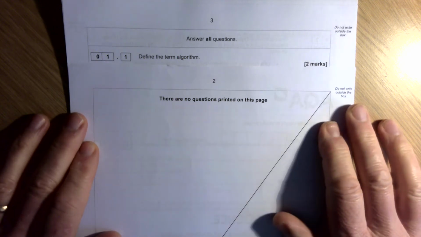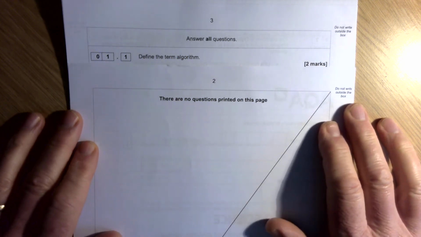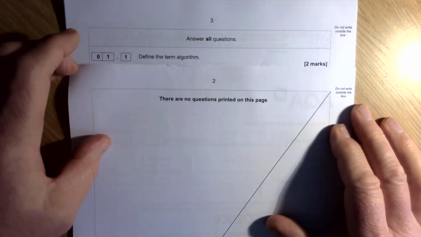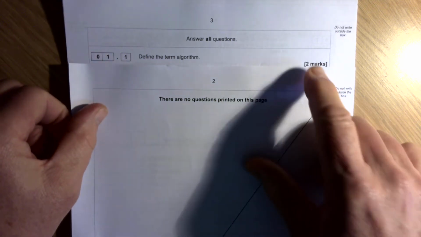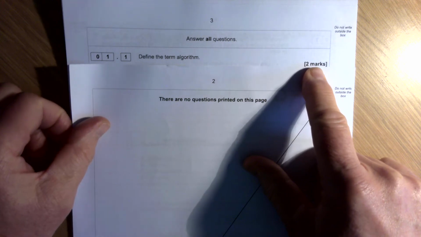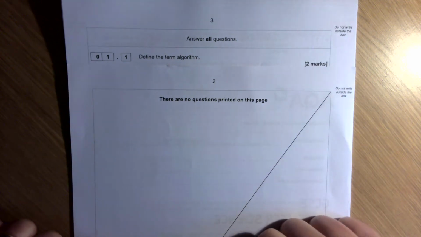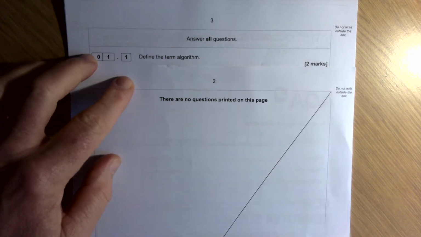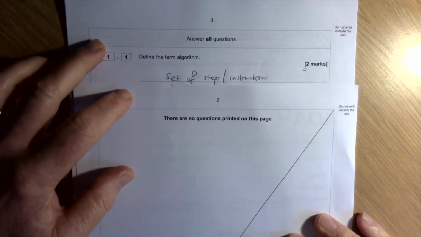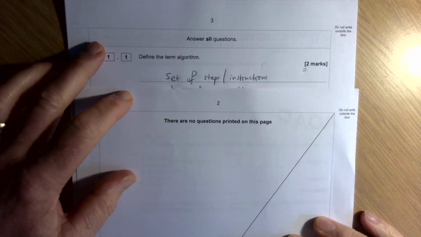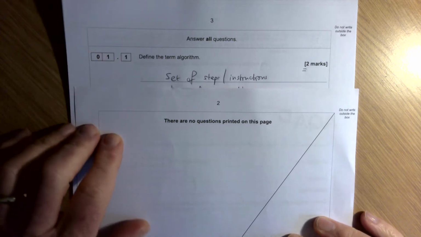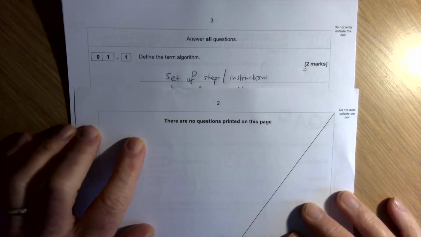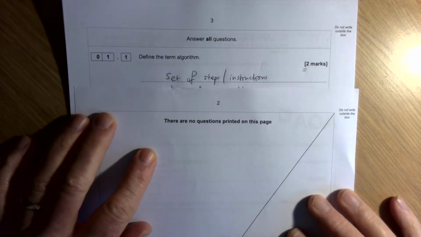Define the term algorithm. Well, this one comes up all the time. What do we mean by an algorithm? So remember, there are 2 marks here. So thinking about that, there are 2 things we need to say. So first part, we need to say that an algorithm is a set of steps or instructions. Just like in a recipe where you're told the steps you need to do to make a cake.